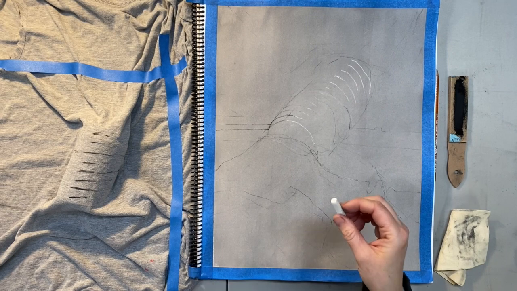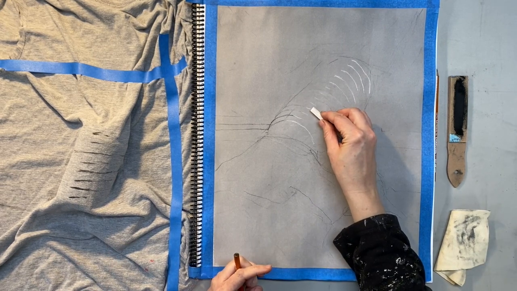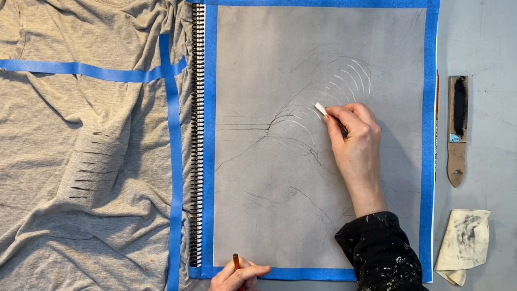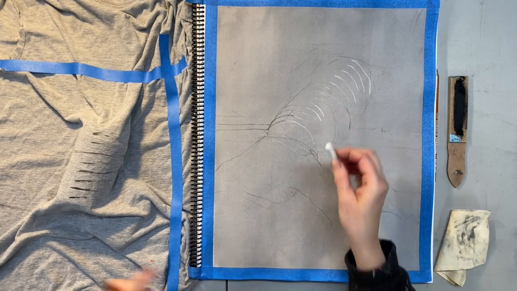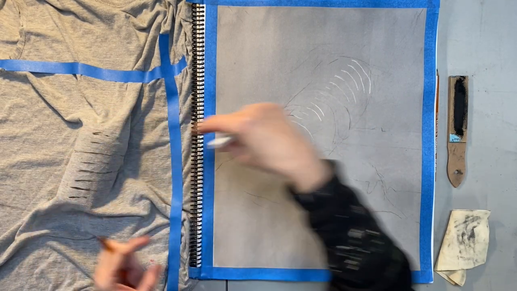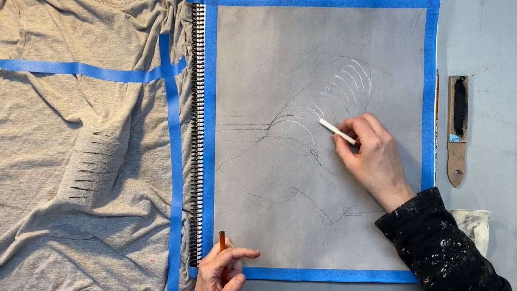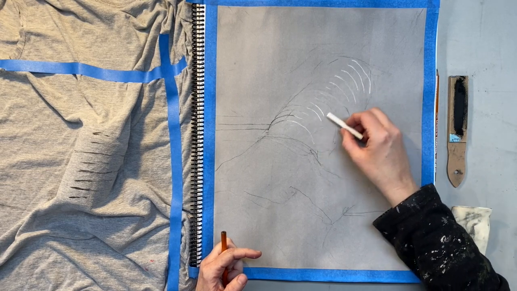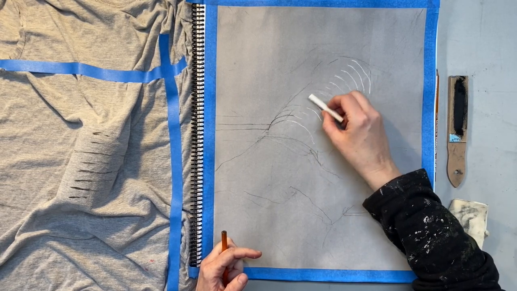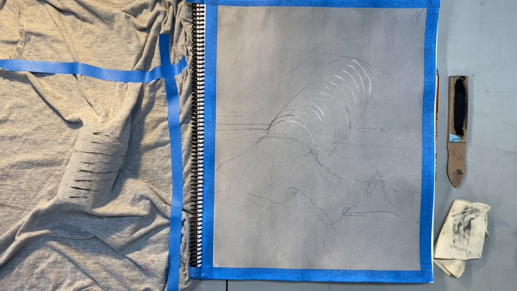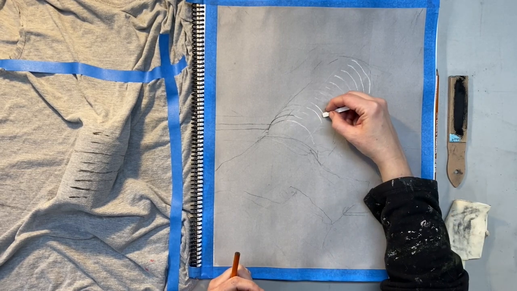Now I have to decide how much of this I want to make white. It's a pretty big form. I'm going to look at how big this planar shift is here, and I'm going to make my white end right about here. And there's no reason I can't loosely sketch out where I want to bring my white to.